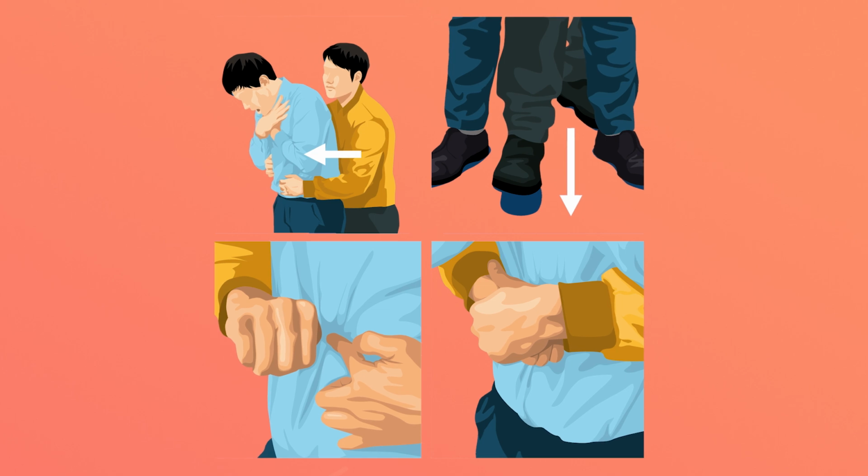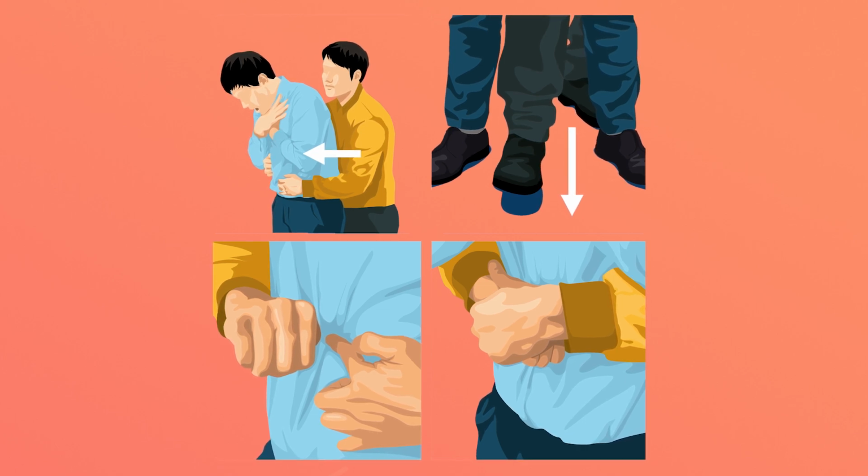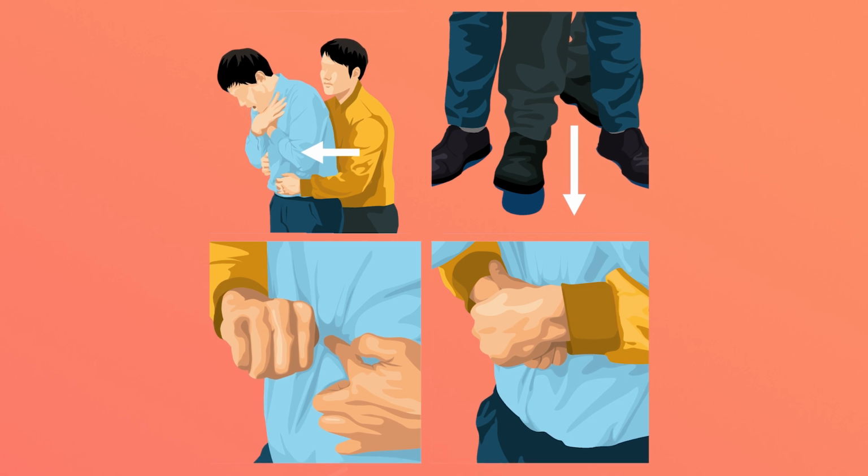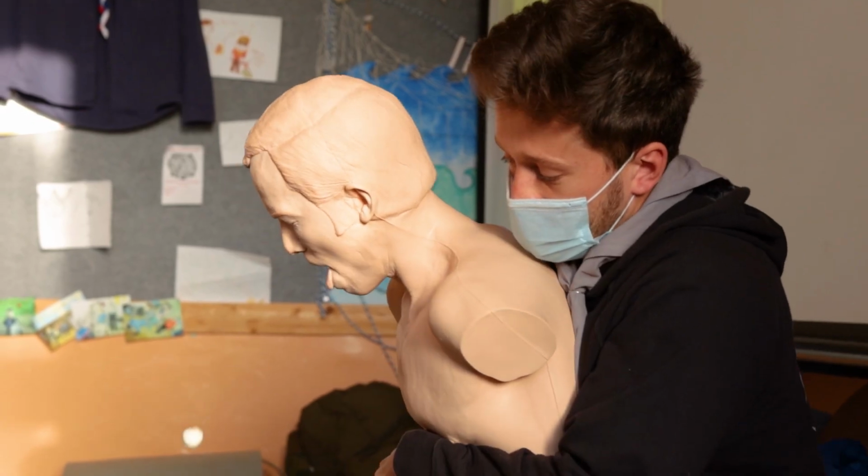After ensuring safety, check the casualty's mouth for visible obstructions. If none are found, apply up to 5 sharp back blows between the shoulder blades, checking the mouth after each blow. If back blows fail, perform abdominal thrusts. Stand behind the casualty, use one hand to form a fist above the navel, cover with the other hand, and pull inward and upward sharply. Repeat this up to 5 times, checking the mouth afterwards. Continue alternating between back blows and abdominal thrusts.